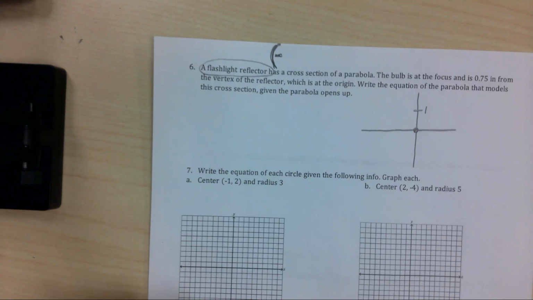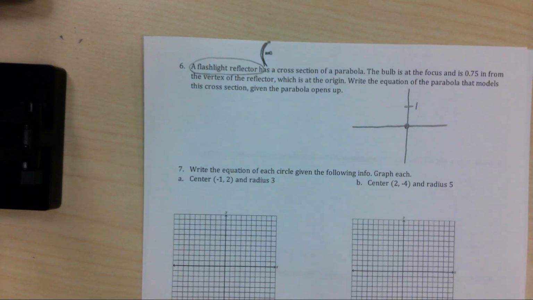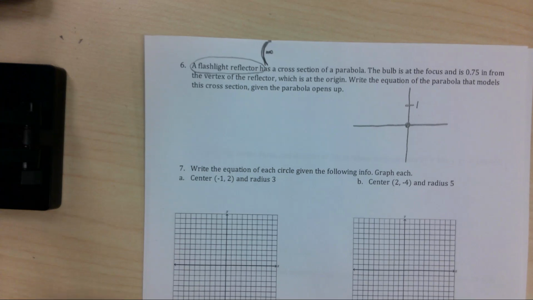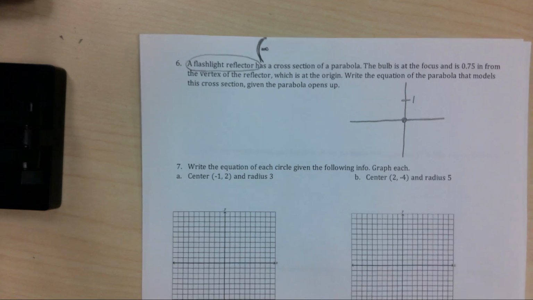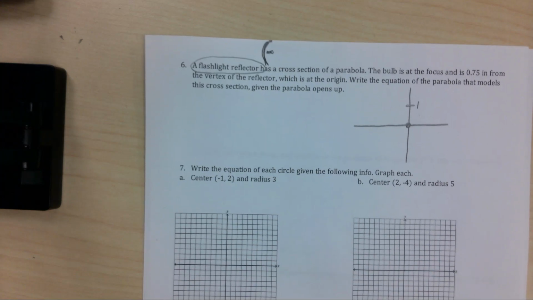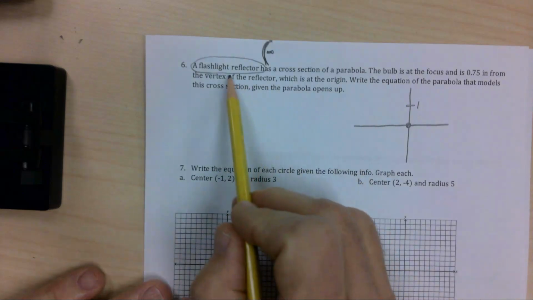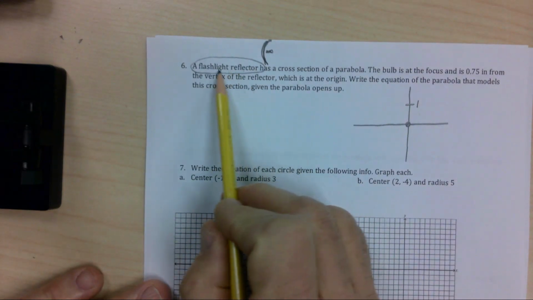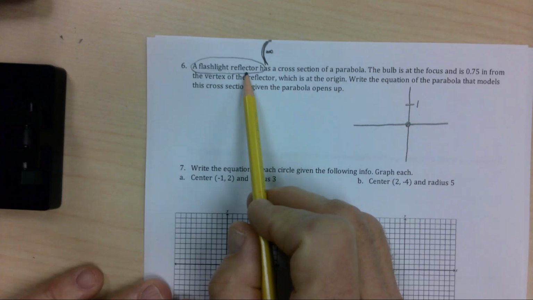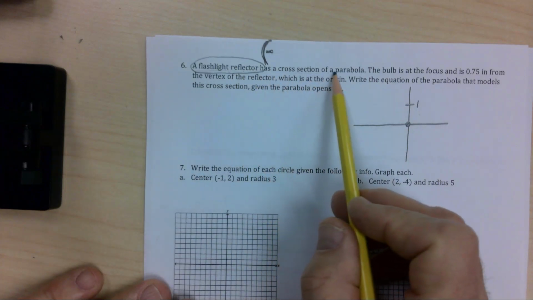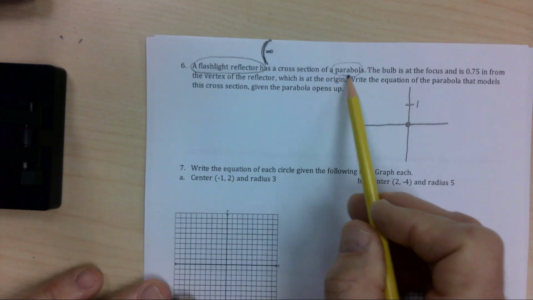All right, number 6, going to throw a little story problem at us. Remember, we're dealing with parabolas and circles. So this is just a unique way to create one of those situations. But you can see it says a flashlight reflector. We did a couple of these in class. Has a cross section of a parabola. So they're just telling you, use a parabola.